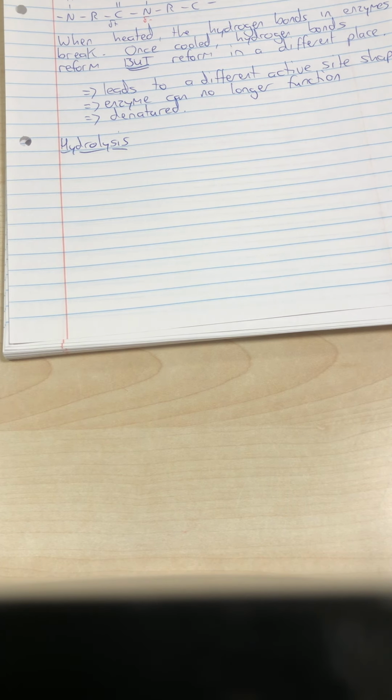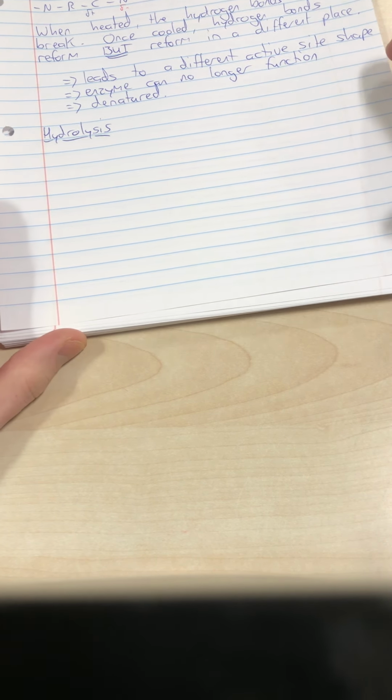So, last thing we're going to look at for proteins is all about hydrolysis. Remember, hydrolysis is the breakup of a large molecule into small molecules using water. Lysis means to break up, hydro means to use water.